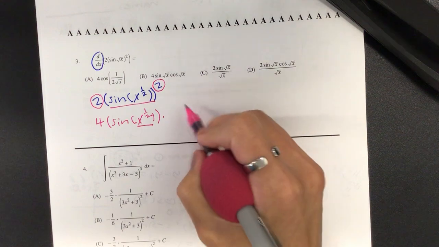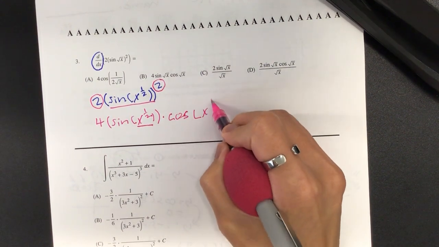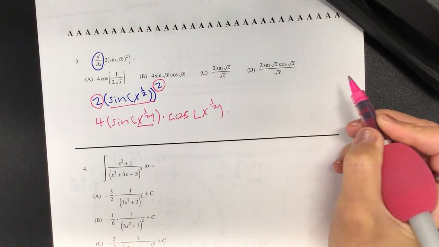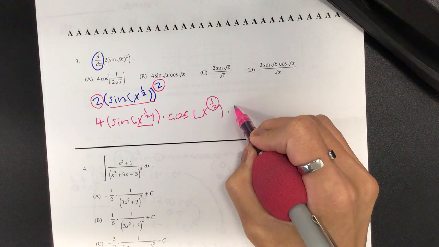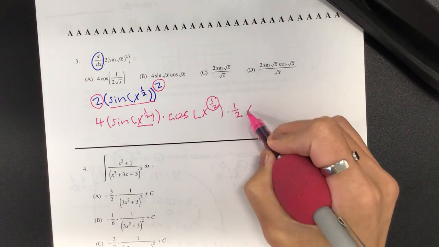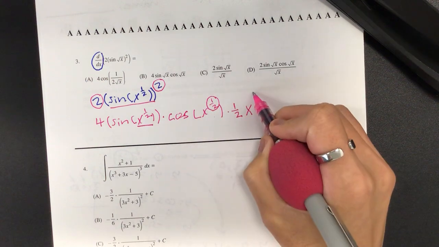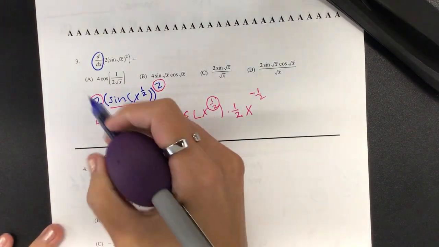What is the derivative of sine? Cosine. You keep the very inside piece. Don't mess with it until right after. Now I can derive this guy. What do I do with this 1/2? Bring it to the front. And then we have 1 less of that. 1 less of 1/2 is negative what? 1/2. So then I want to kind of focus on this guy.